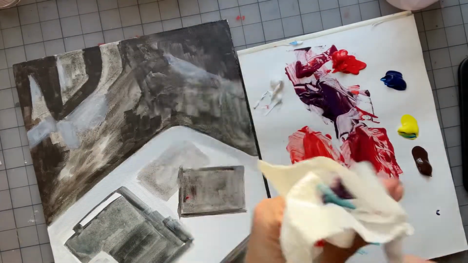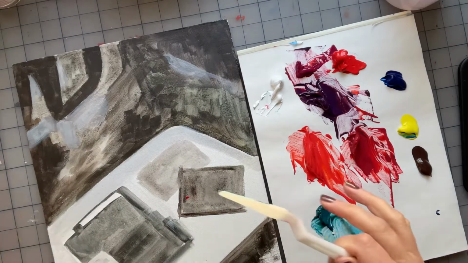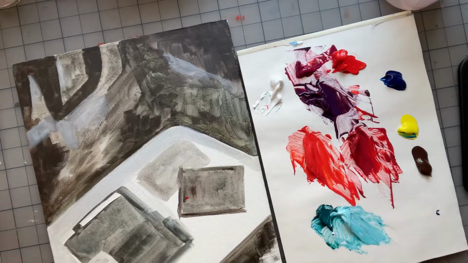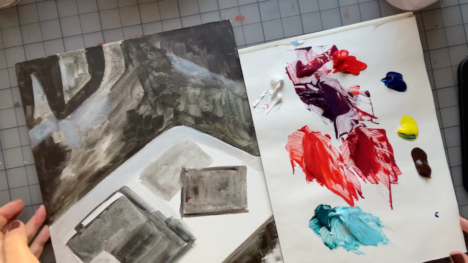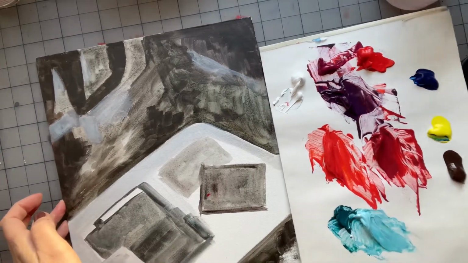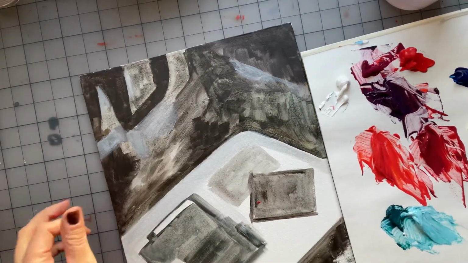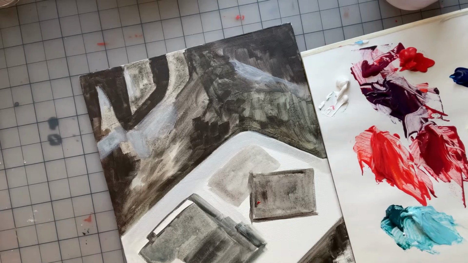I could use a palette knife if I wanted to, but on the first layer, I actually don't want any brush strokes. So I'm going to just paint a very simple, even layer of the paint on the canvas. Make sure that it's in the right space there. Okay.